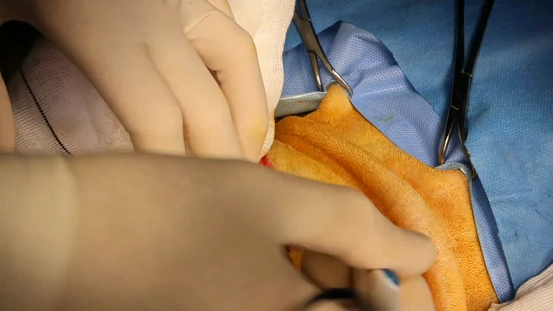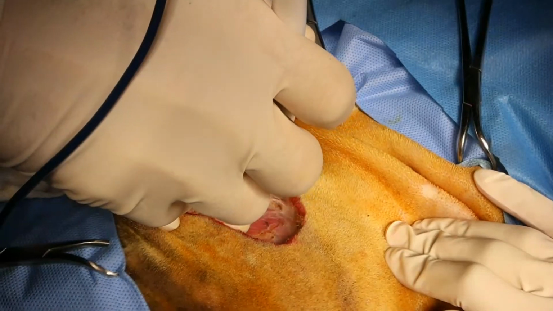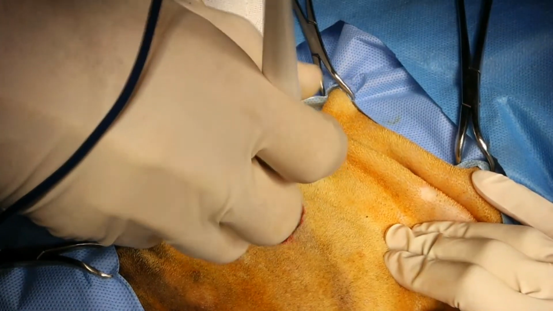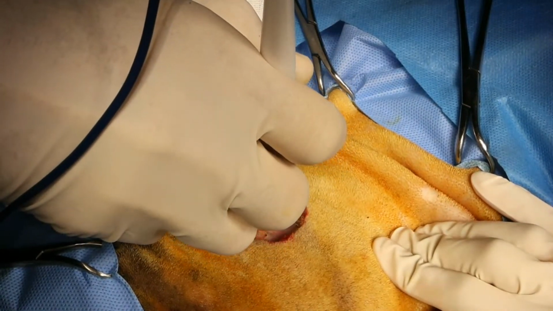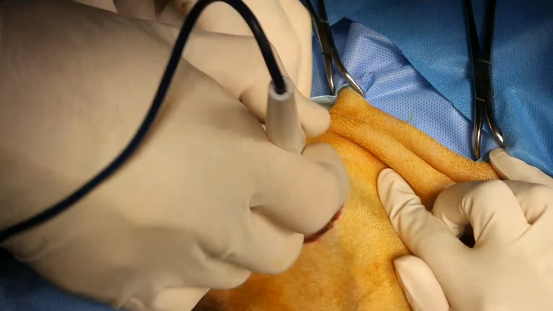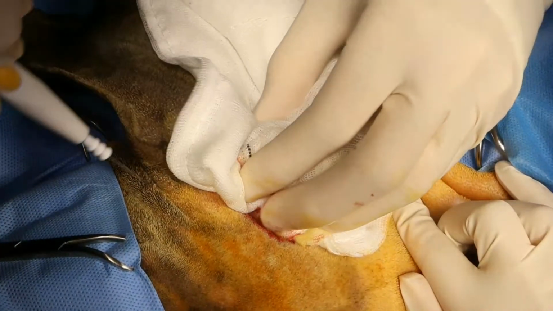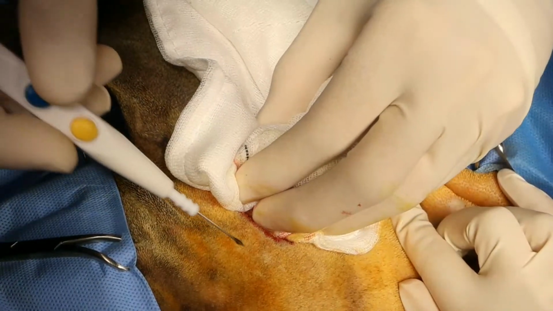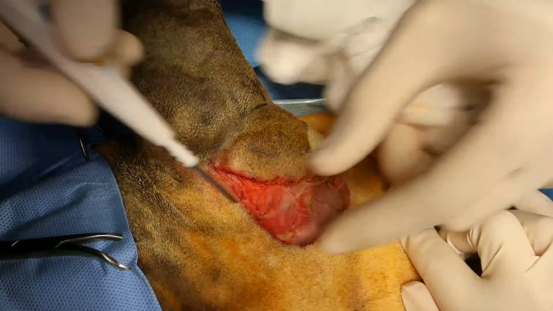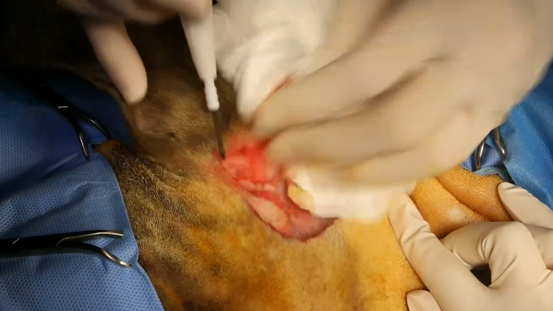Just give me some retraction back there. Go through these muscles here as well.